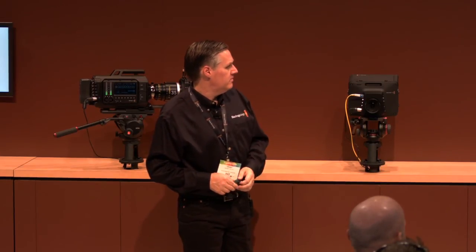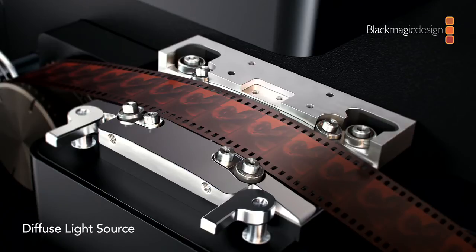We've got a diffuse light source. It's a spherical light source. It's got to be super bright so you can do real-time scanning, but it sort of covers up a lot of dirt and scratches and things like that, because the light comes in from multiple directions. So it's really nice. You can see the 35mm gate there.